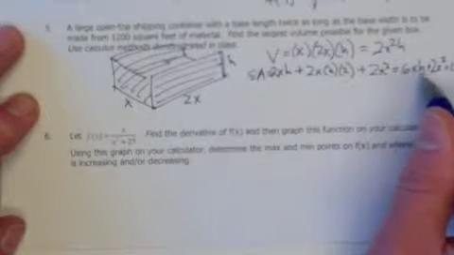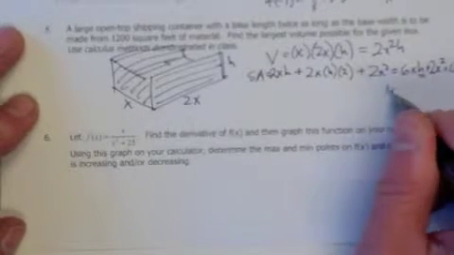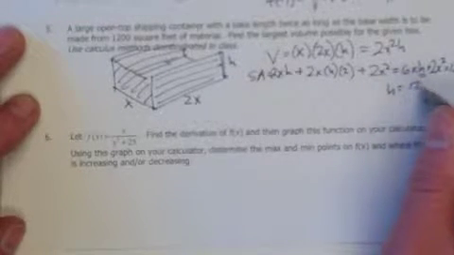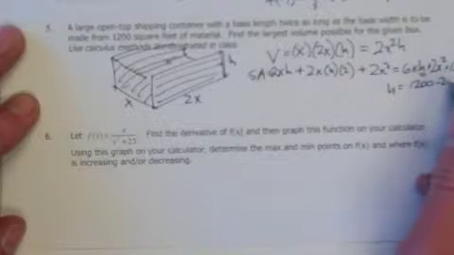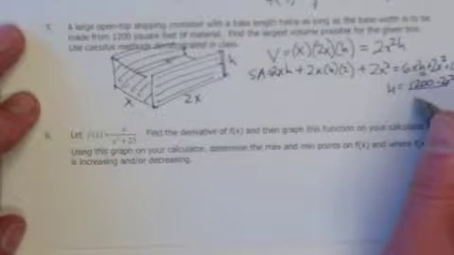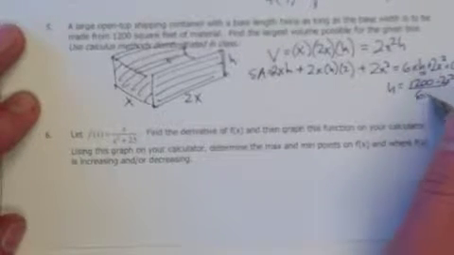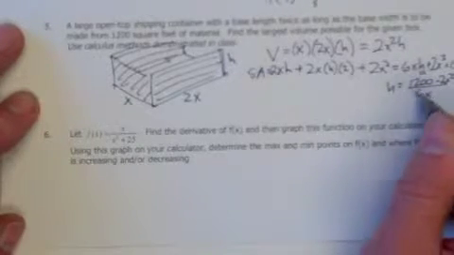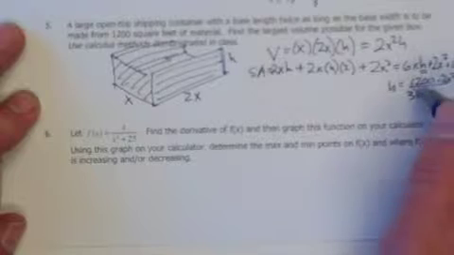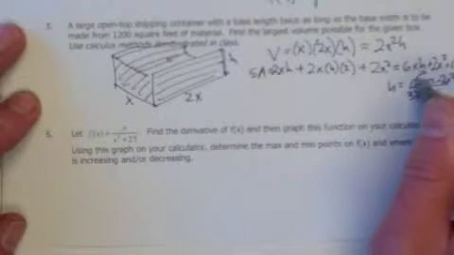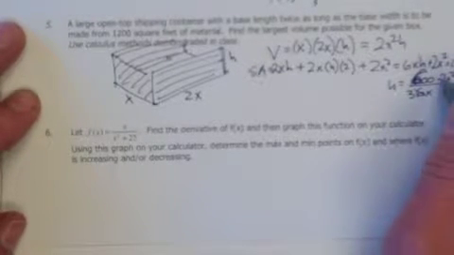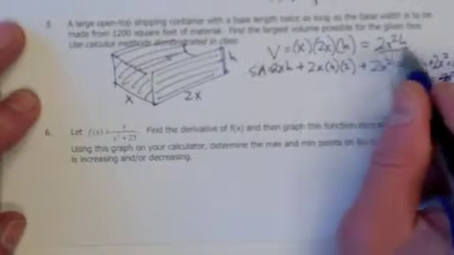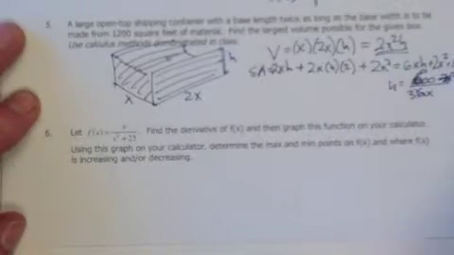Well, if I solve for just h, it will be equal to 1,200 minus 2x squared divided by 6x, and I can cancel a 2 everywhere and then get a 3 and change that into 600, and then minus x squared. So here I'm going to take this equation and replace h with what it's equal to.